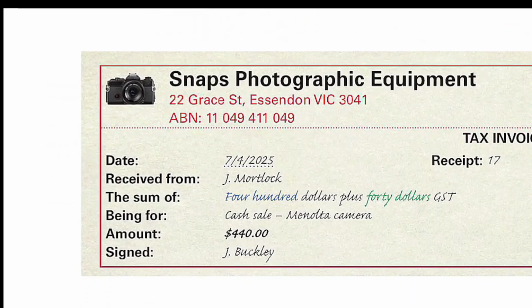Who has received money? Murtlock or the Snap Photography? Snap. Why? Because always remember the business or the seller is the one who issues the source document.